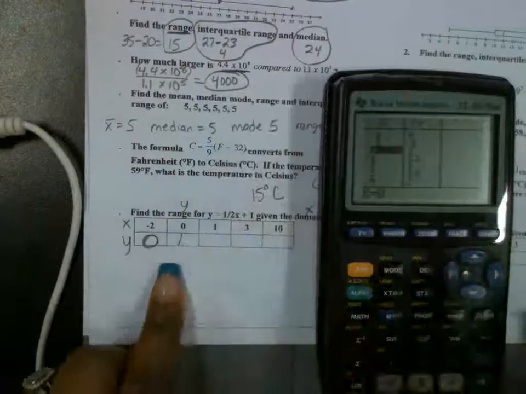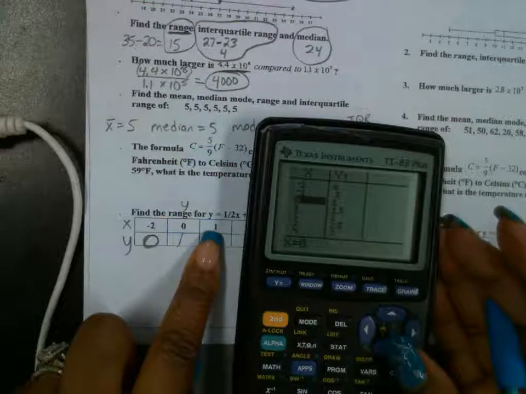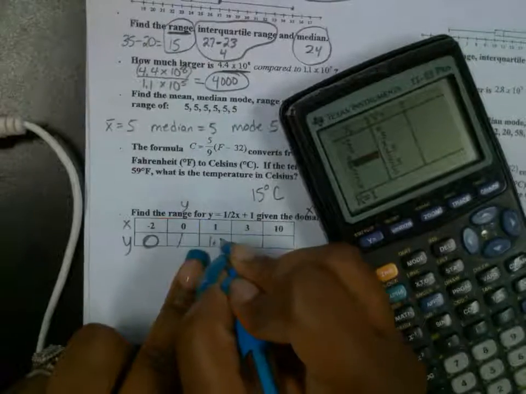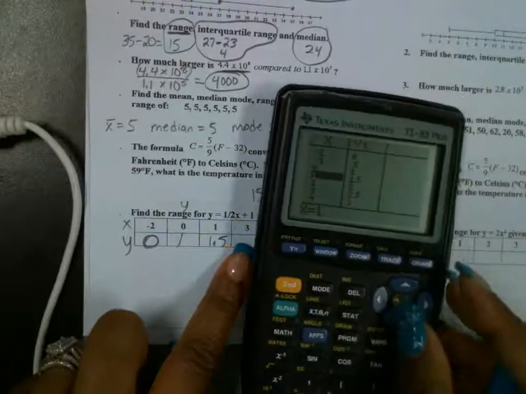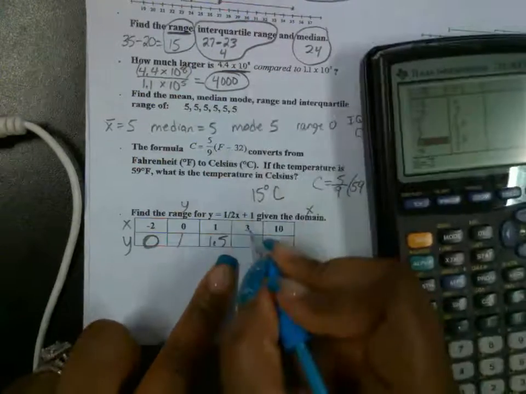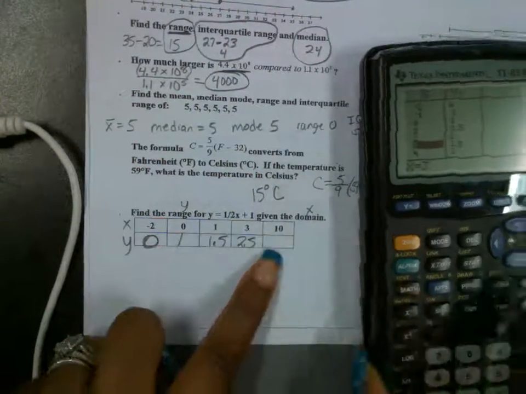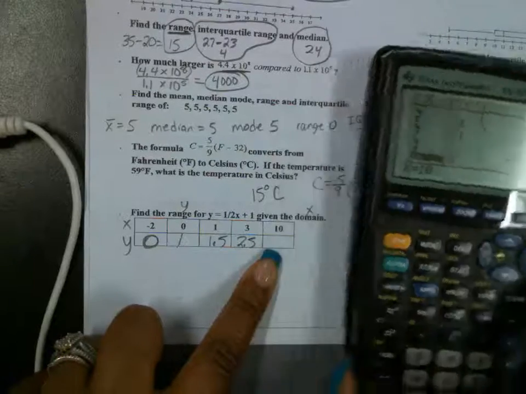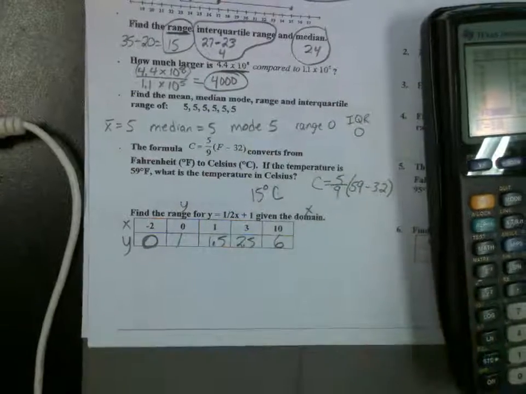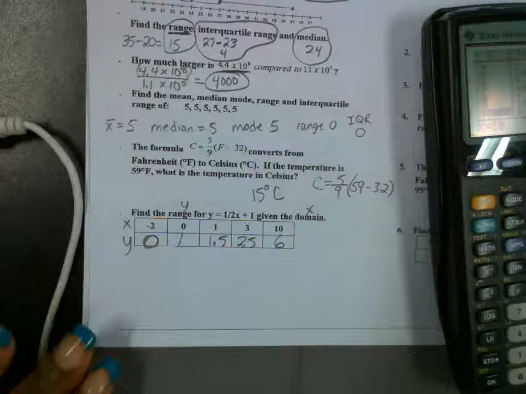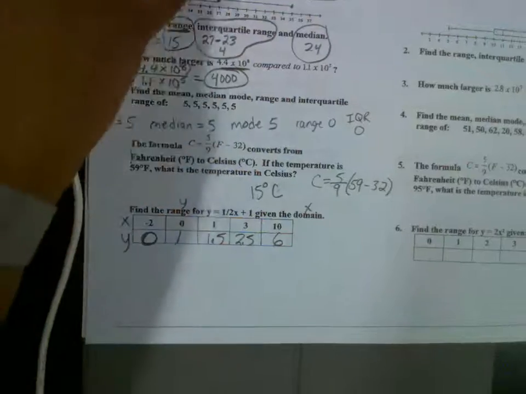Okay, X is 1. Go down to 1. What's my Y value? 1.5. Go down to where X is 3. What's my Y value? 2.5. And then go down to 10. Find 10. It's 6. Okay, any questions about that? Anybody lost? Okay. All right, let's go look at the homework.